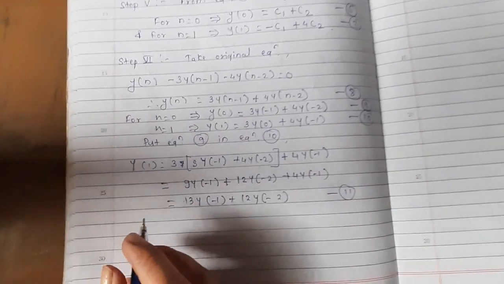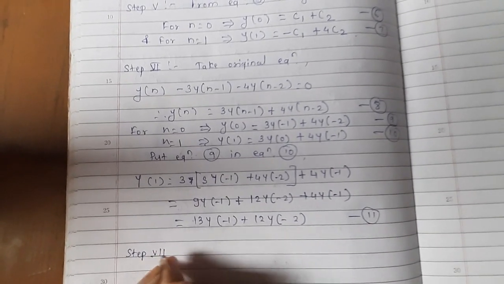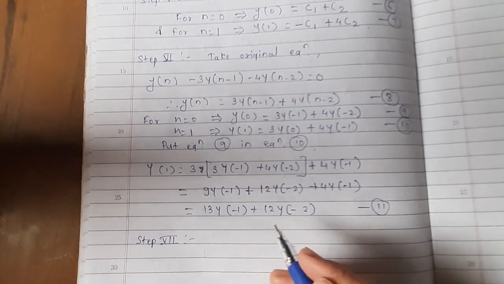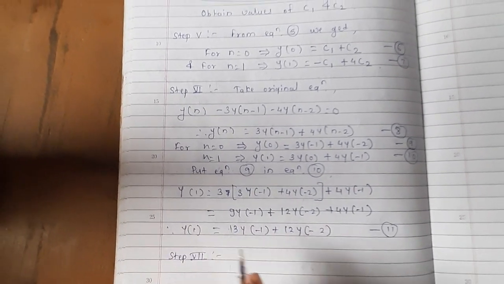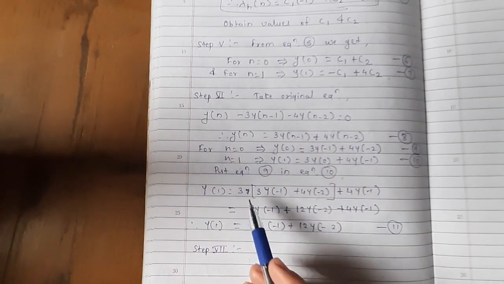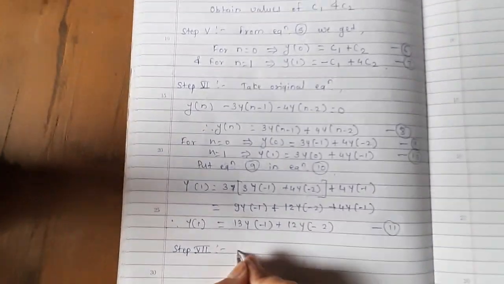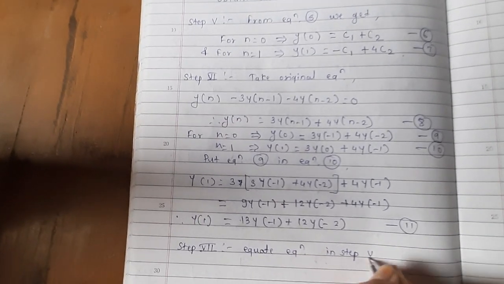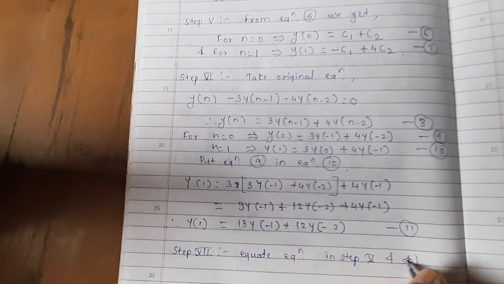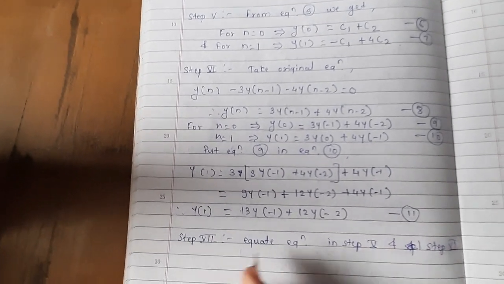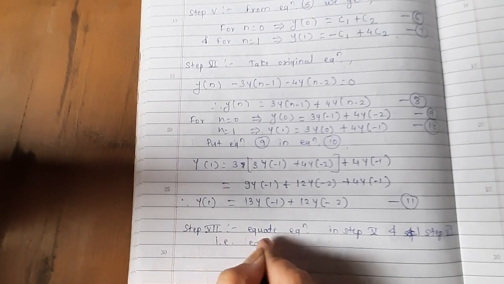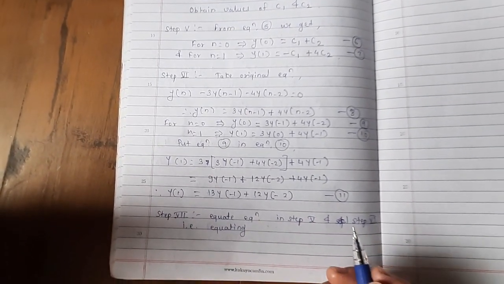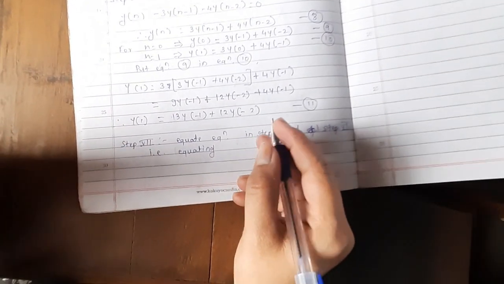Now next is step 7. Equate the equations in step 5 and 6, that is, equate y of 0 from step 5 and y of 0 in step 6, that is, equating equations 6 and 9.